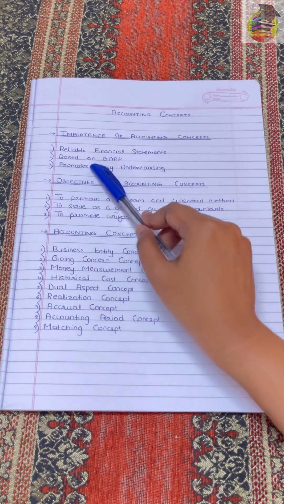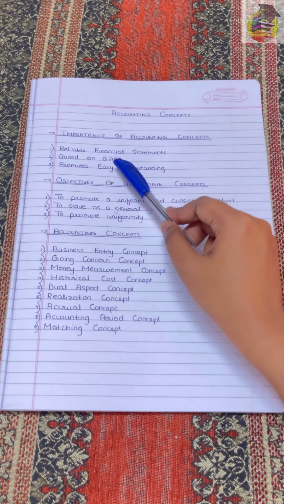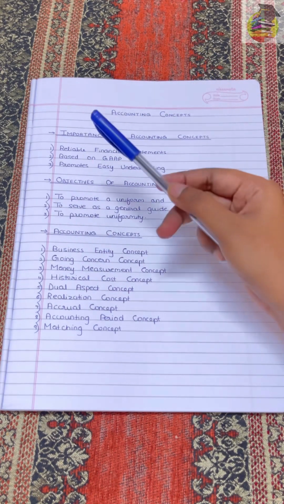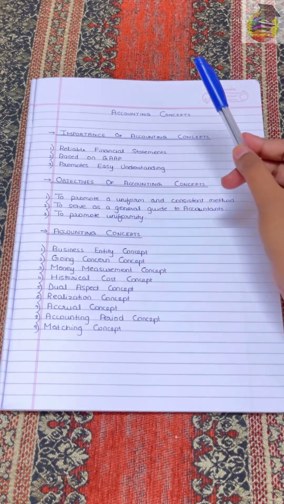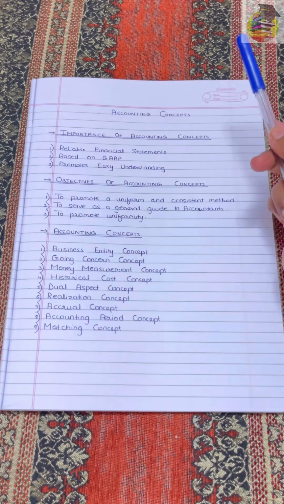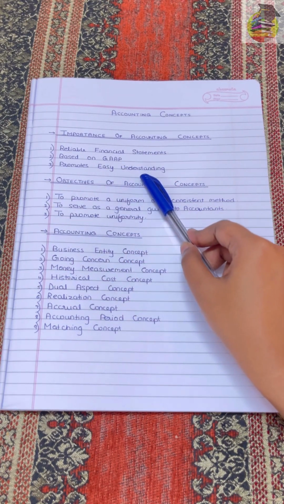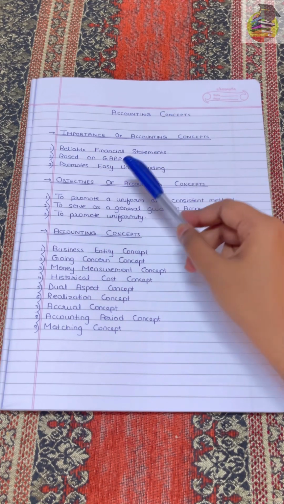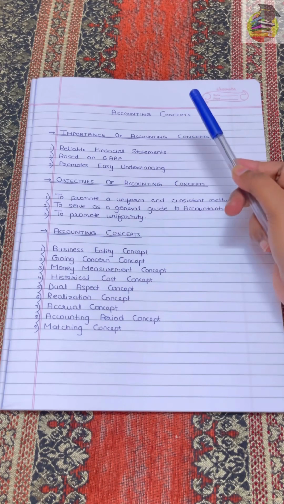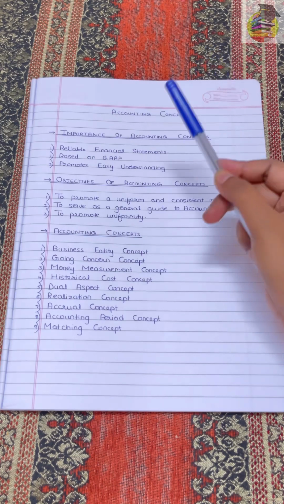Second, it is based on GAAP. The accounting concept is based on the guidelines set by GAAP, that is, generally accepted accounting principles. It is a systemized process of recording transactions and maintaining account records that helps an accountant save time and efforts. Third, it promotes easy understanding. The accounting concepts promote an easy understanding of financial information, relevance, reliability and comparability in financial statement preparation and reporting.